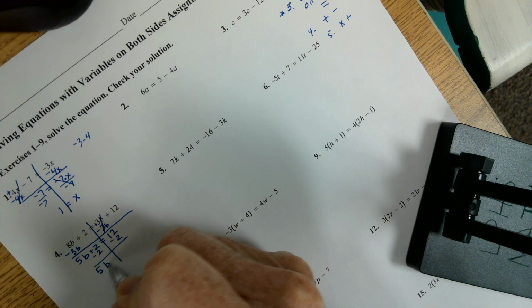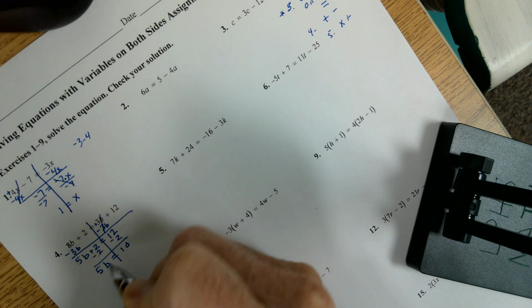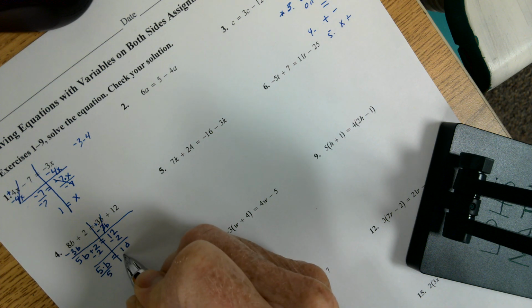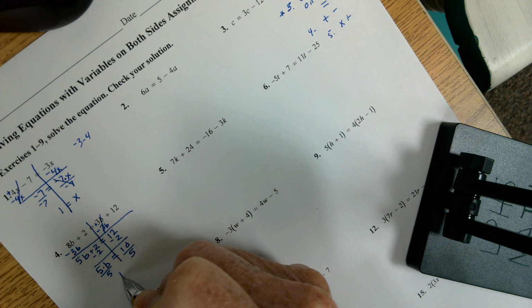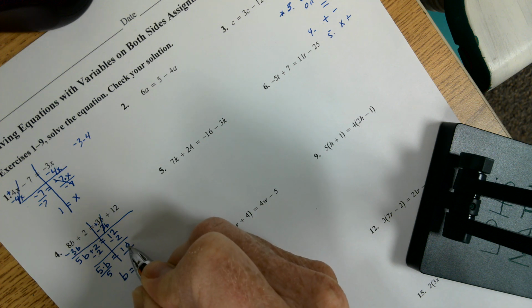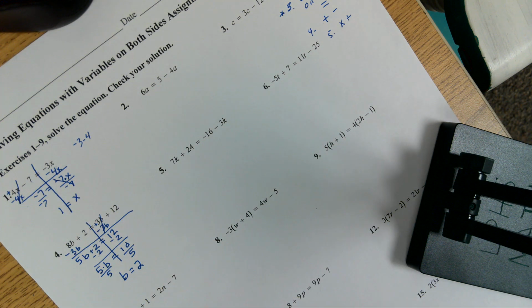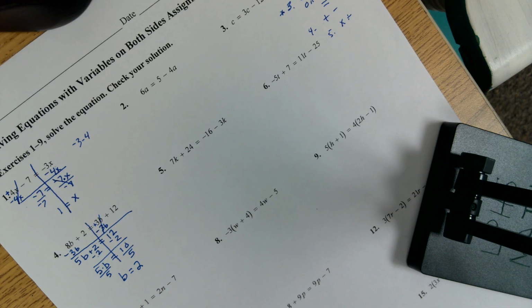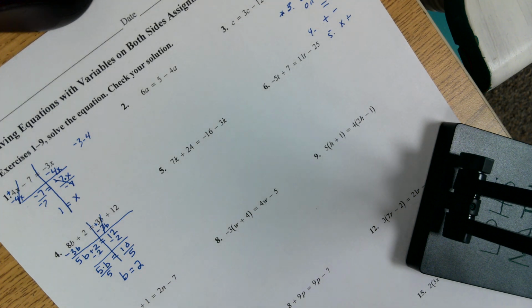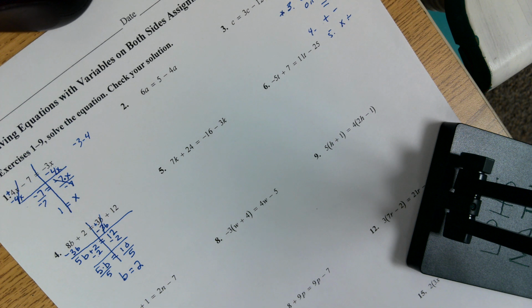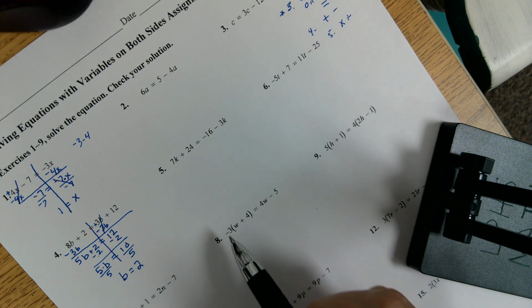I've got 5b equals 10. This is multiply. Opposite of multiply or inverse of multiply is divide. This says 10 divided by 5, which is 2. Okay, all of these are pretty similar, so I am going to jump down to a problem that has the distributive property, okay? So let's look at number 8.